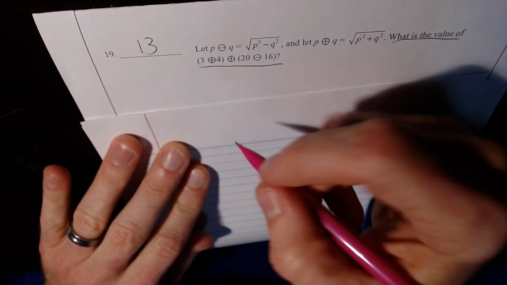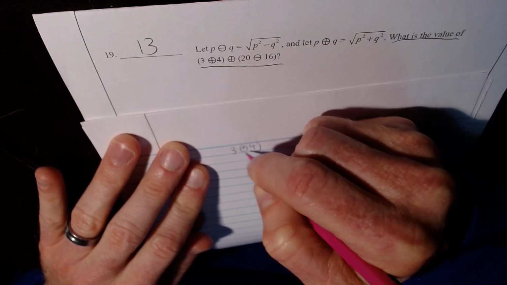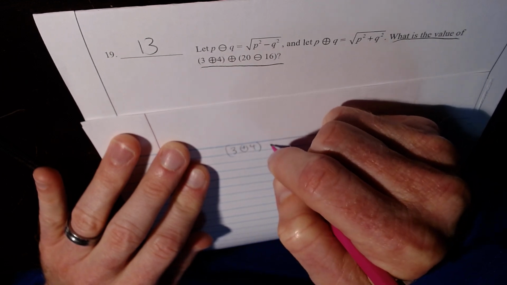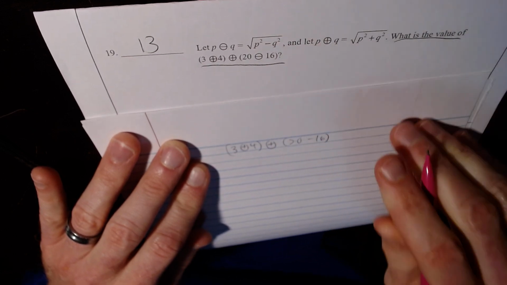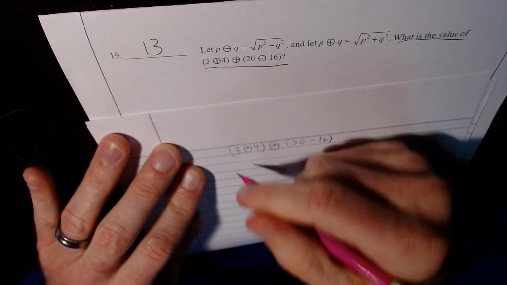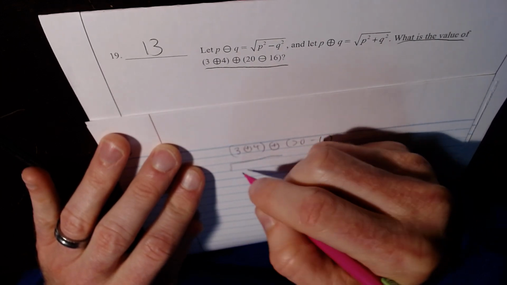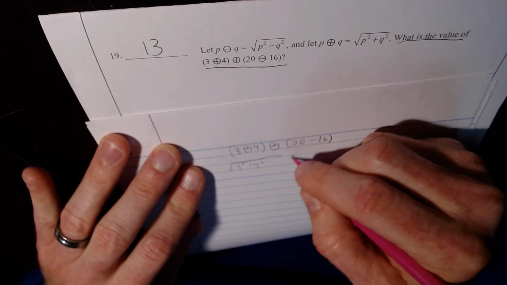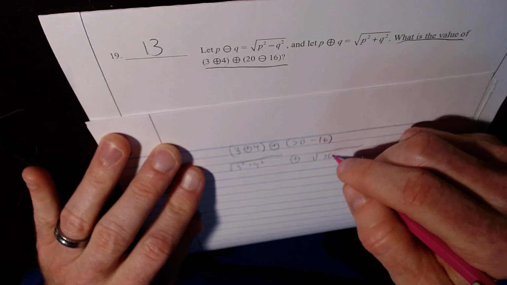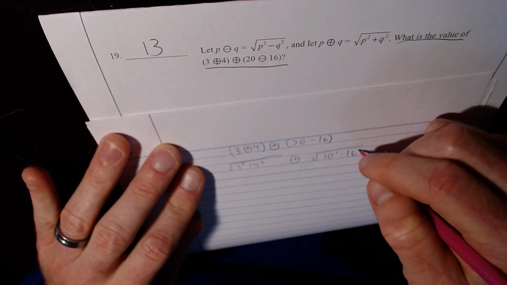There's another way that's a little bit tricky. If you go up to the problem again, 3, 4, 20, 16, if we just write them all out, we have the square root of 3 squared plus 4 squared, plus the square root of 20 squared minus 16 squared.